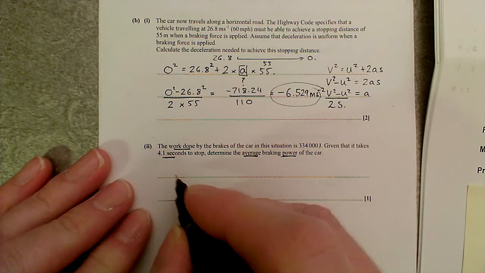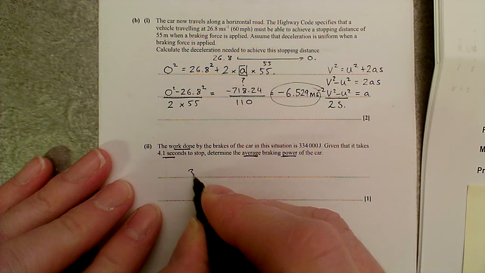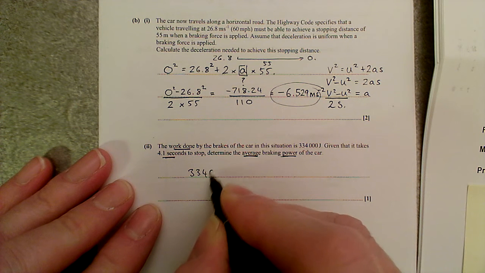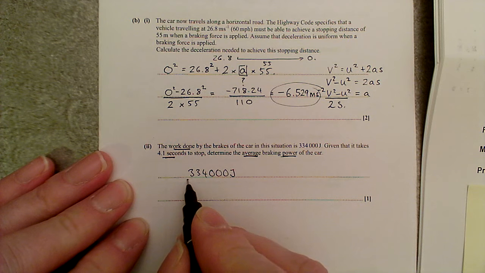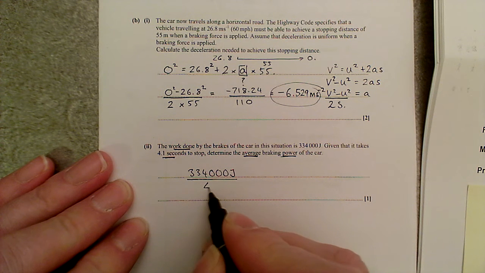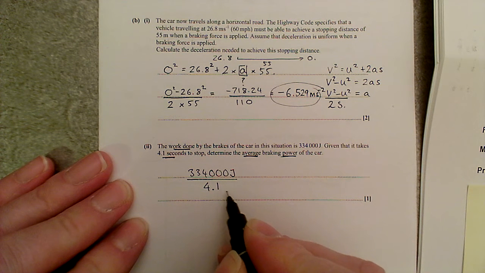So we've got a work done, which is 334,000 joules, and we're going to divide that by 4.1 seconds.